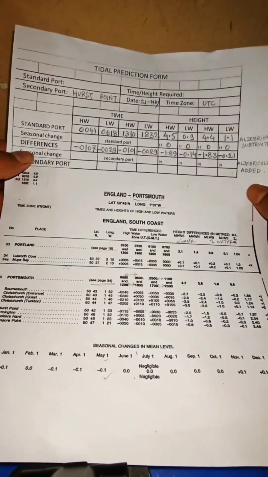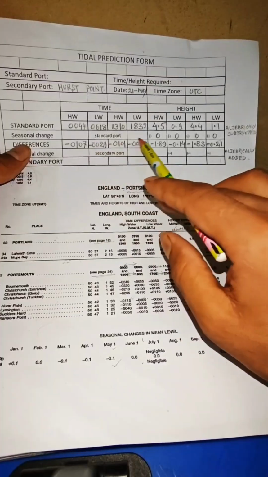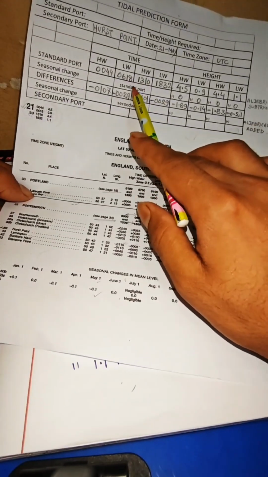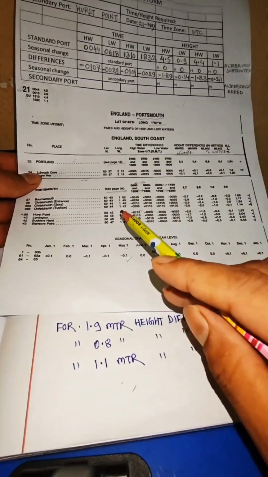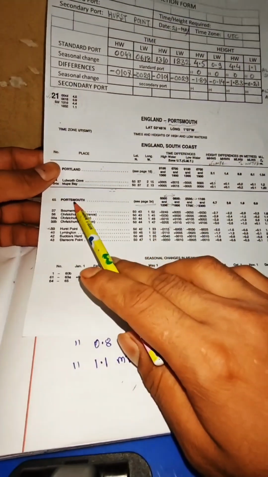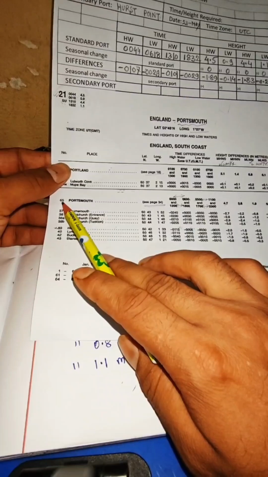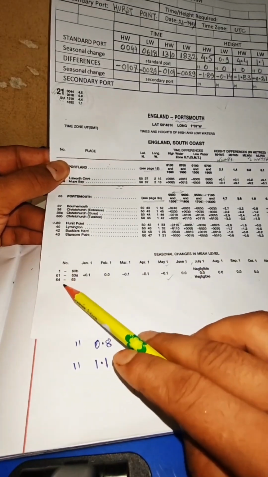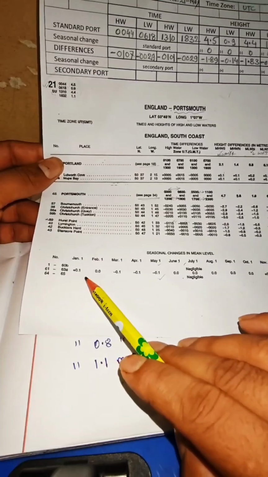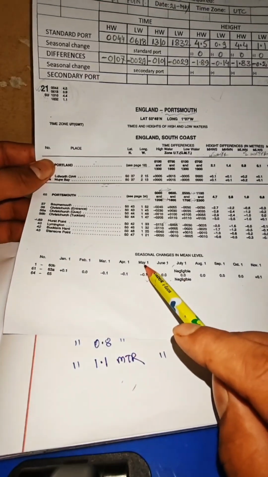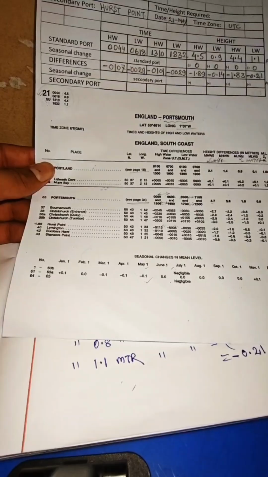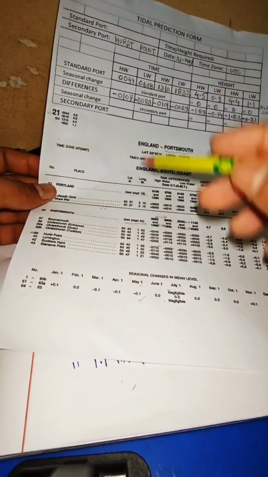After that, this seasonal change for the standard port. First is the seasonal change for the standard port. Our standard port is Portsmouth, number 65. Here you can find 64 to 65, and this is the seasonal change according to the month. Suppose we calculate for 21st May.